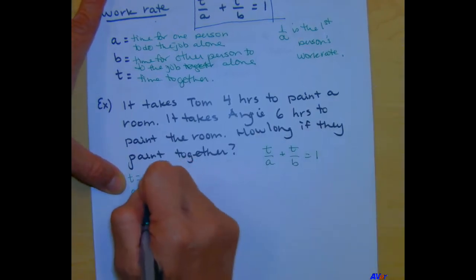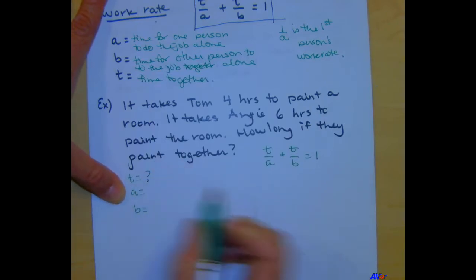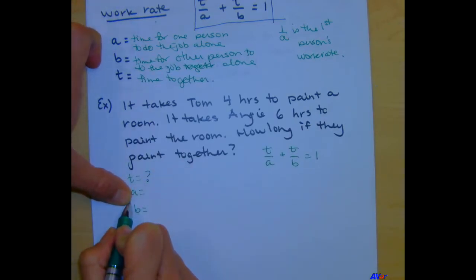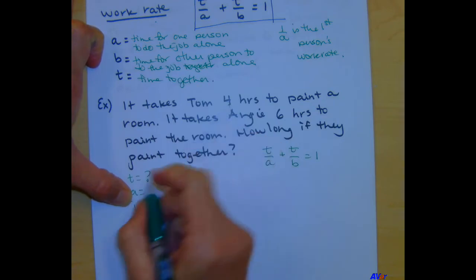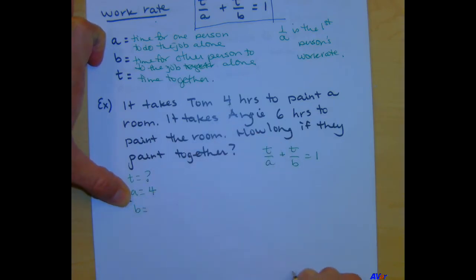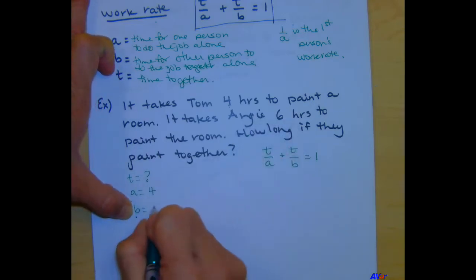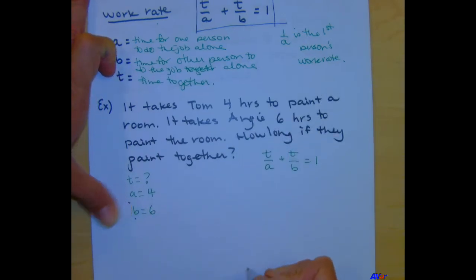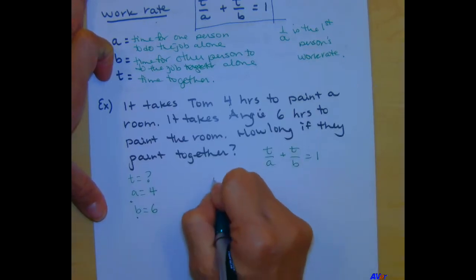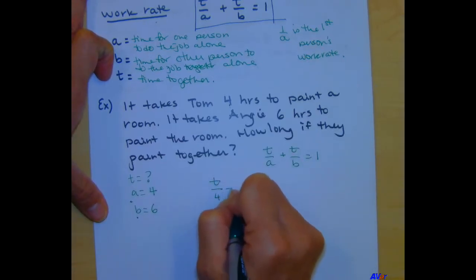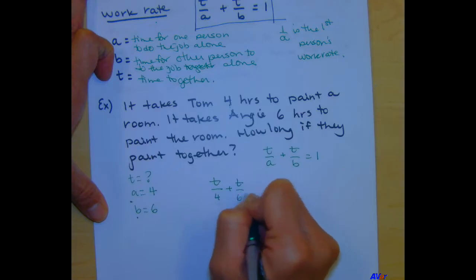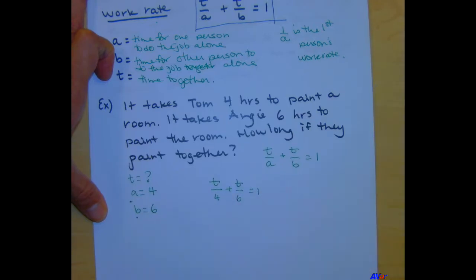That's what I want to find, so I don't know that. A is the time for one person, so A can be Tom's time, 4 hours. B is the other person's time, so that would be 6 for Angie. And then we're going to plug everybody in. So T over 4 plus T over 6 equals 1.